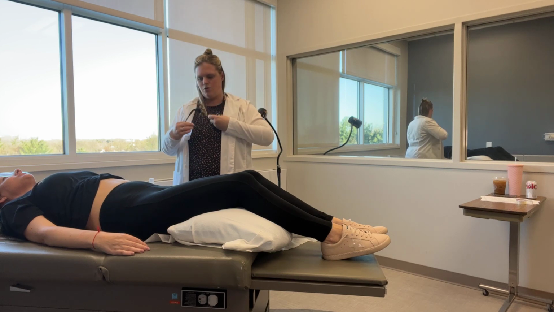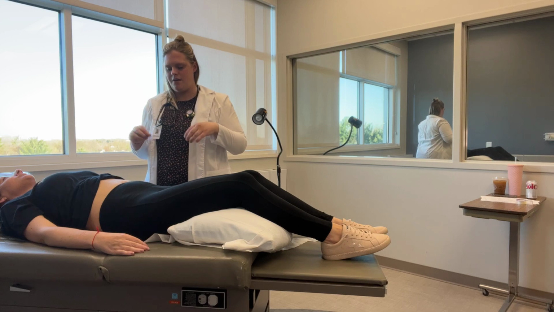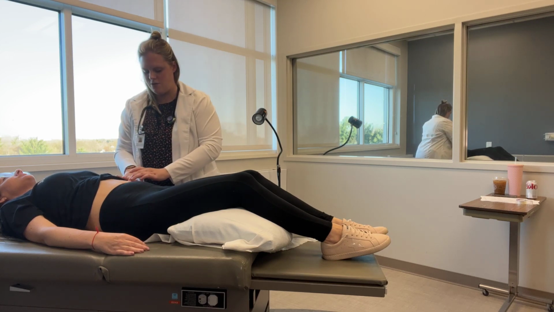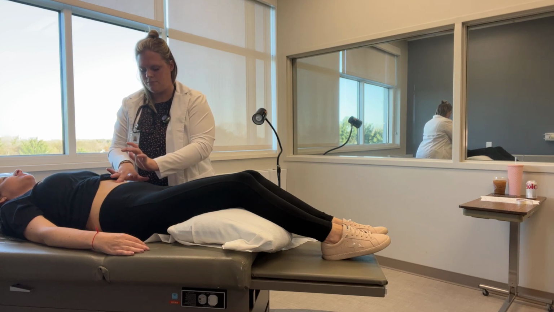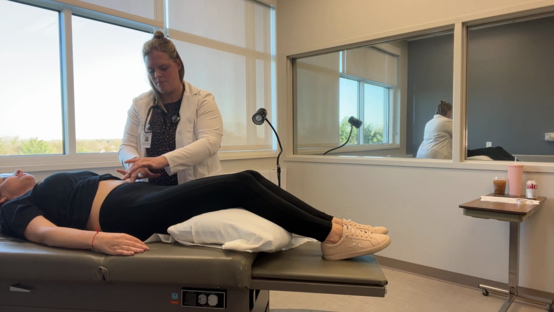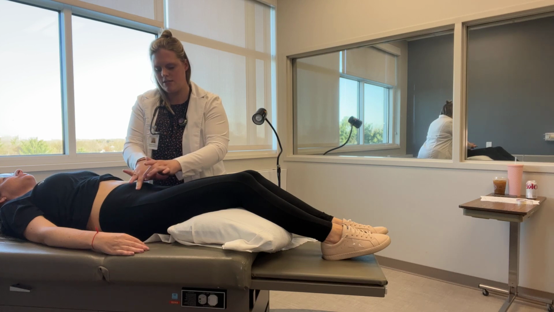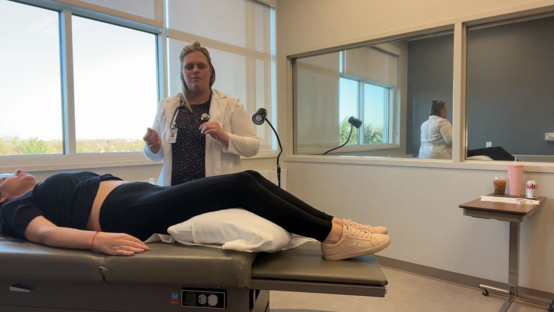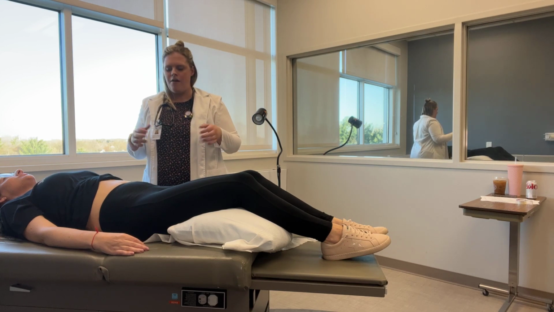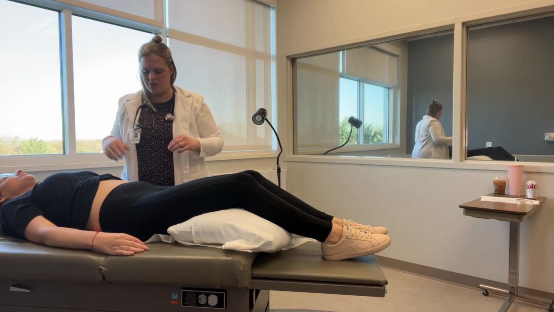So next we'll move to percussion. So what I'll do is I'll percuss just generally around the stomach, and then more specifically, what I'm going to do is divide up the 9 quadrants and go from there. And just noting any dullness, tympany, if there seem to be any abnormal qualities of the percussion. So next we can measure the span of the liver. So I'll do that along this midclavicular line.